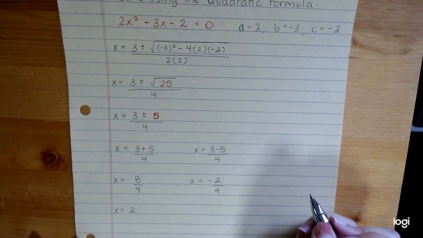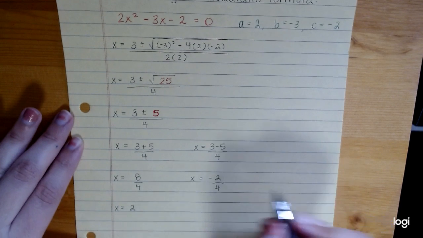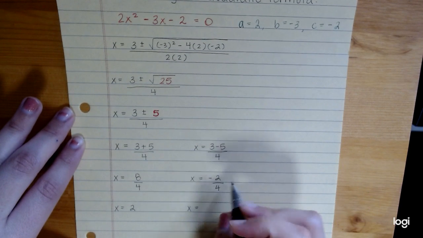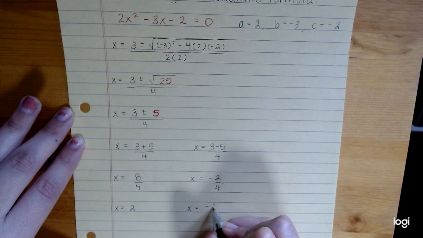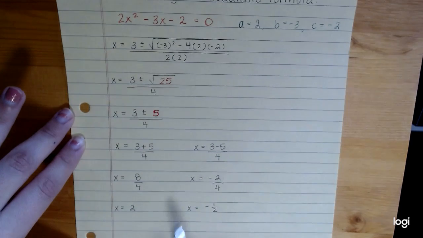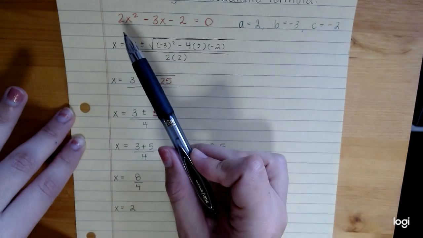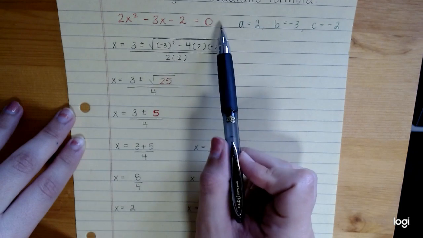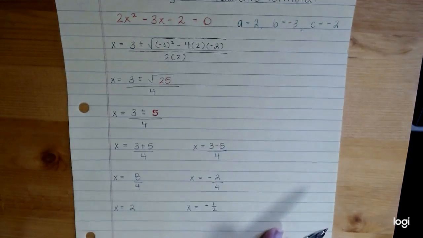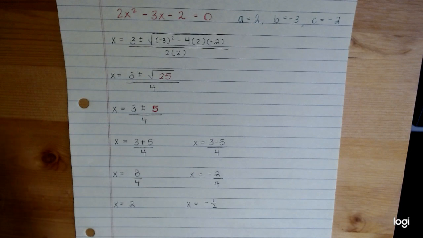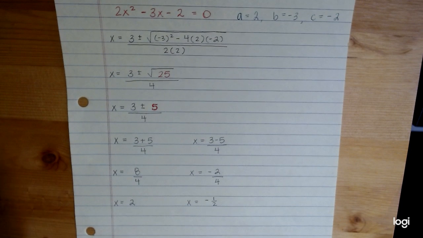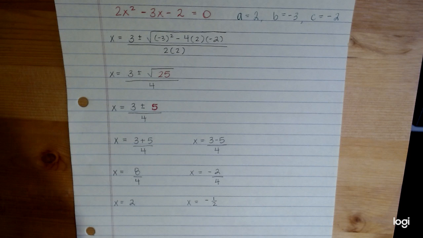And if you want to use your calculator to support, go ahead. And then negative 2/4, we've already seen that reduction. That is negative 1/2. So we're also saying when x has a value of negative 1/2, this equation will have a value of 0.